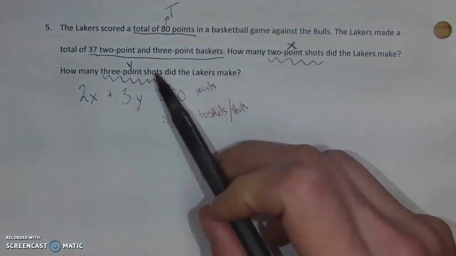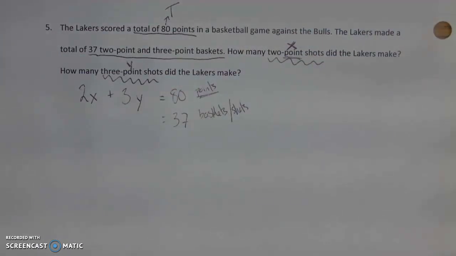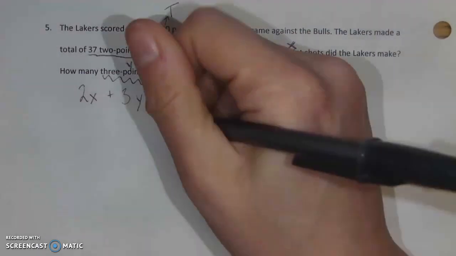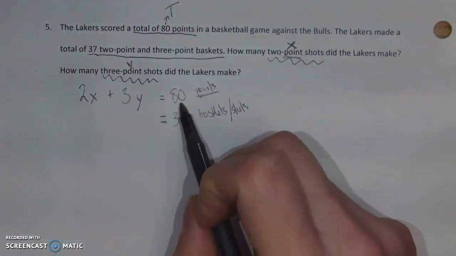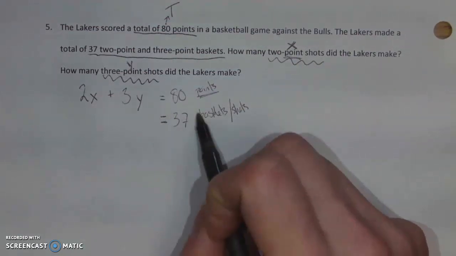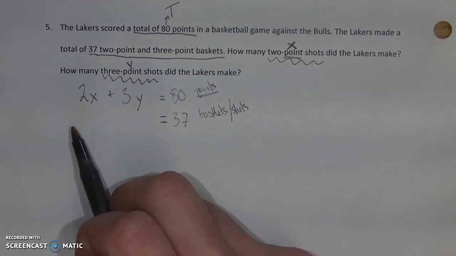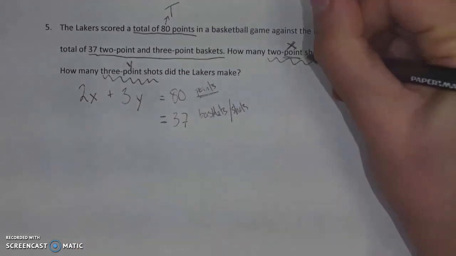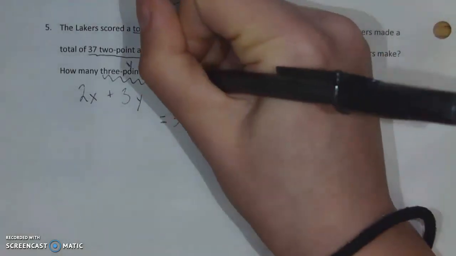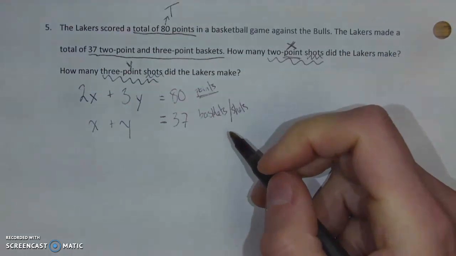And notice how I'm doing this, by the way. I'm looking at points and I'm considering things to do with points. I'm going to do the same thing with baskets and shots. So how do you know the number 37? Like, how do they figure out the number 37? Well, if X is the number of shots they made, that's one type, and Y is the number of shots they made, that's the second type. That means that all they really had to do is take X plus Y, and that should give them the total number of shots.